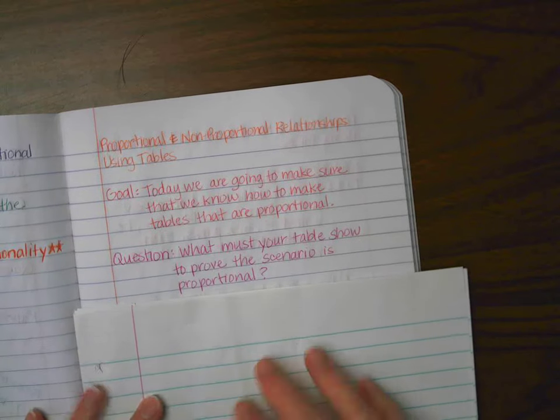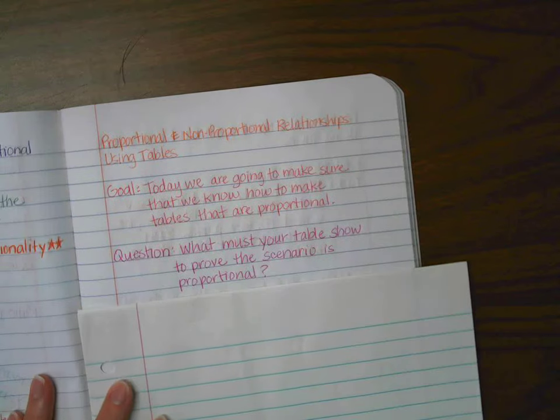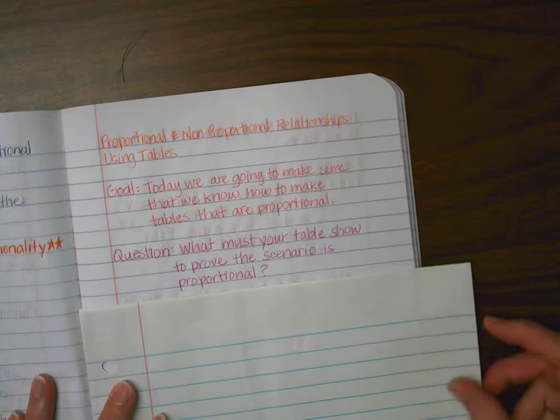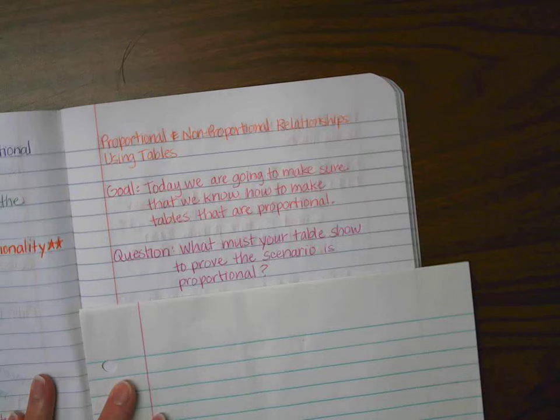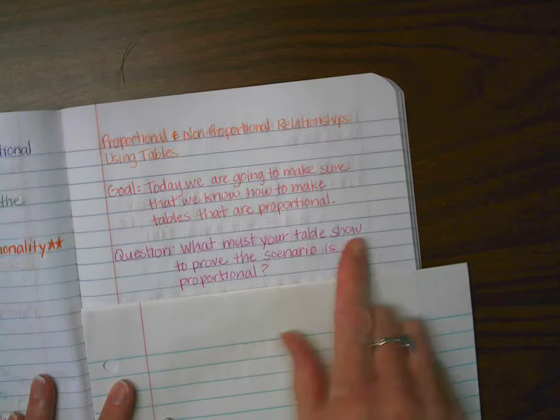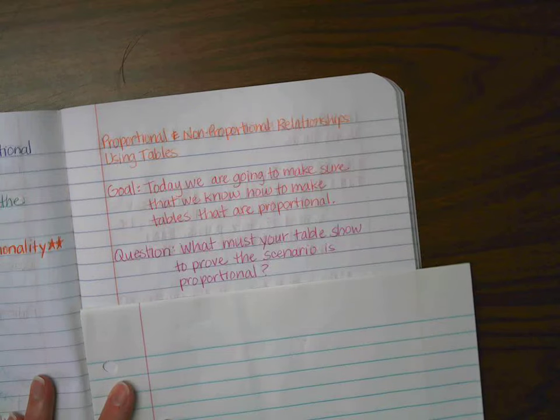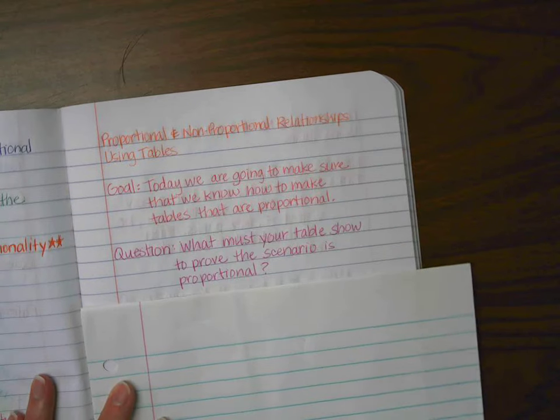We learned that in lesson 3. And we talked about there having to be a constant. As long as there's a constant through each input value on the ratio table, then you know that your table represents a proportional relationship because the constant is there. So basically, this question is, what must your table show to prove the scenario is proportional? And hopefully you'll be able to answer that by the time we're done.